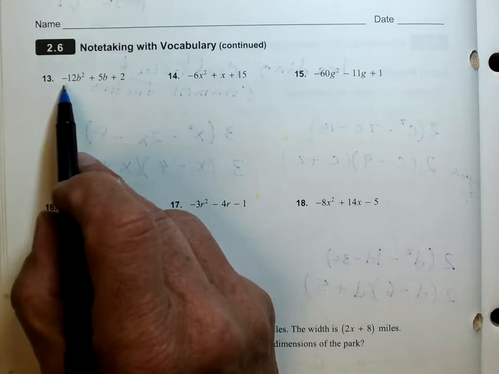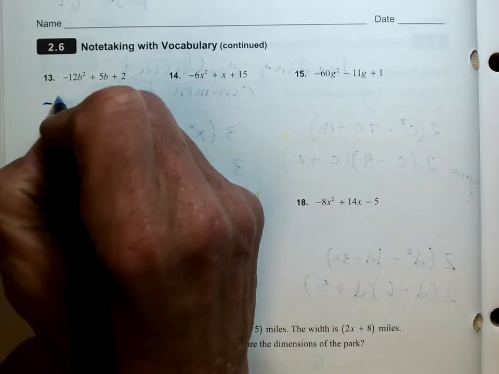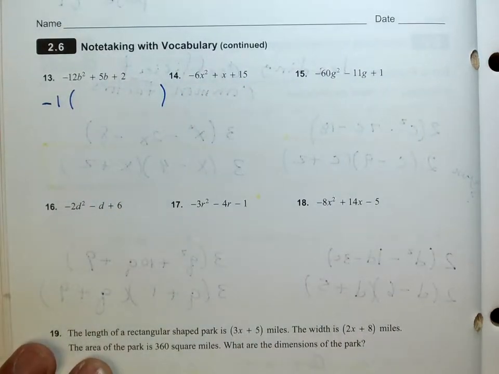So you know what I do? I'm going to get rid of the negative. So the first thing is factor out a negative 1. I'm going to factor out a negative 1. I don't like negatives.